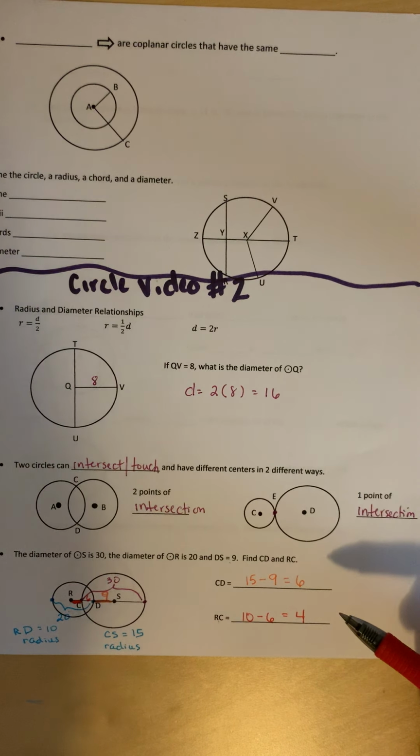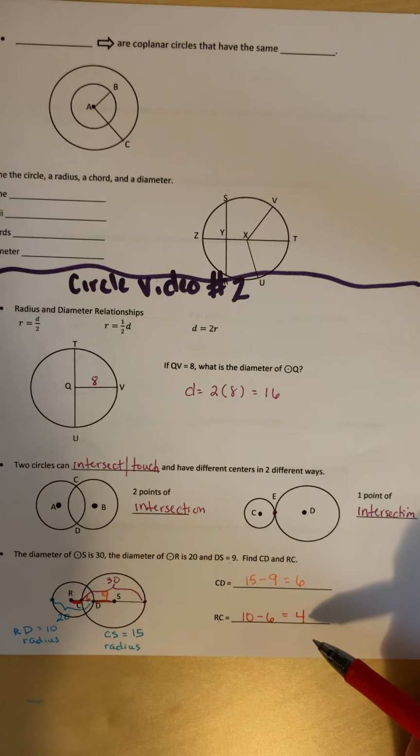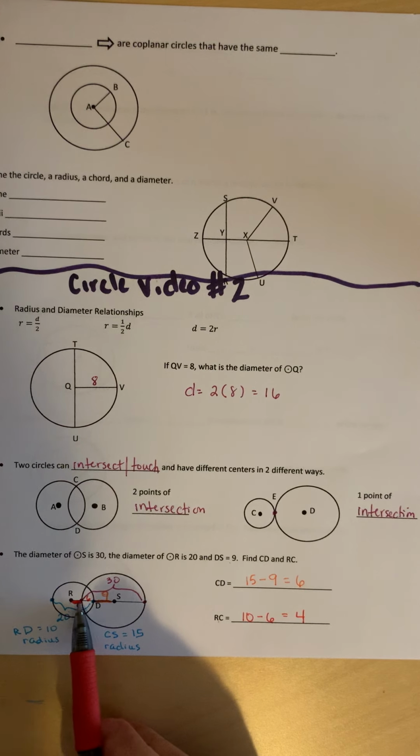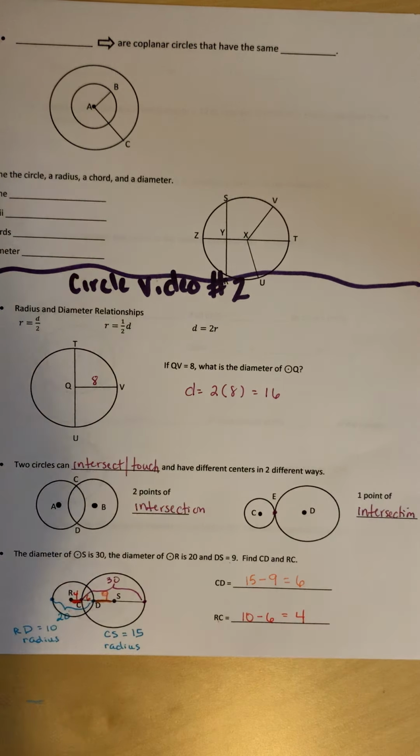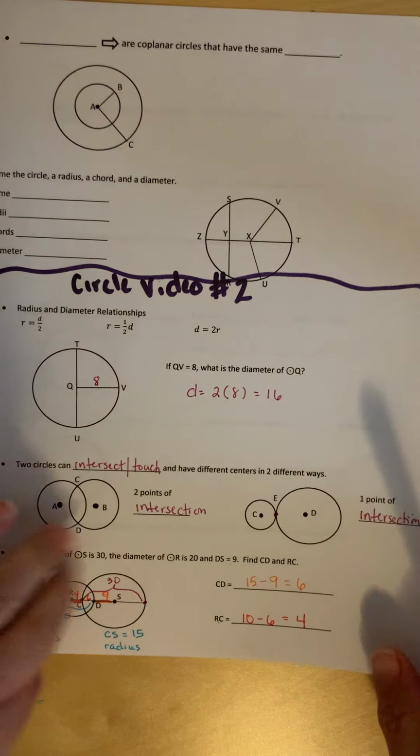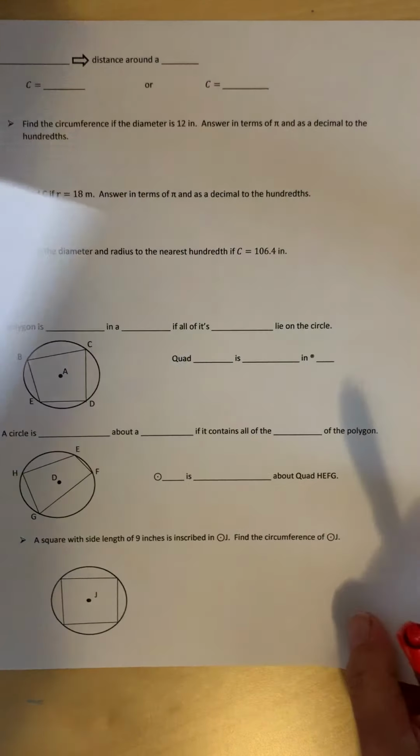So CD would be 6, and then RC is 4. And if by chance I needed to figure out the whole thing, I can just do 4 plus 6 plus 9, whatever I needed to do there to figure out any other things. And you do have a problem similar to this in your assignment. All right, moving on here.